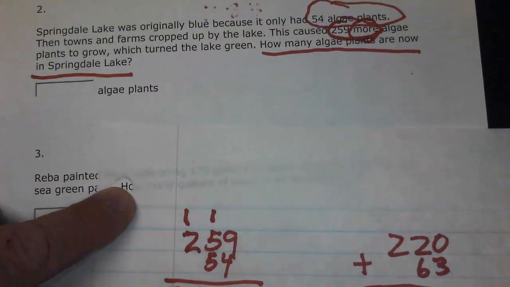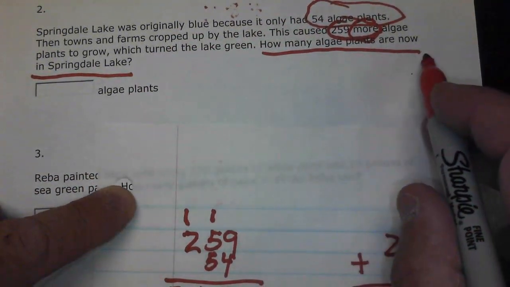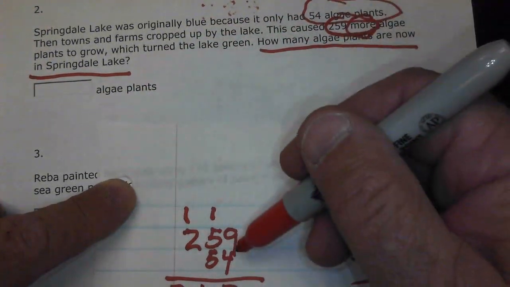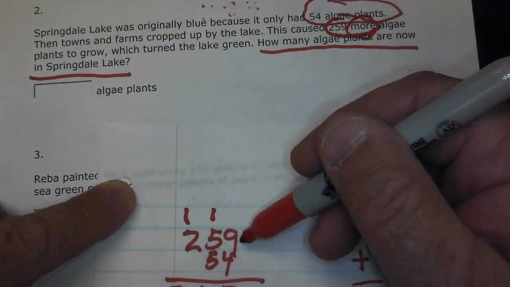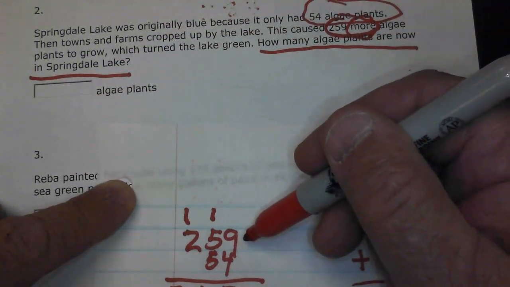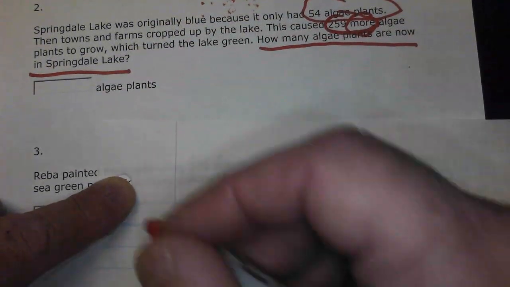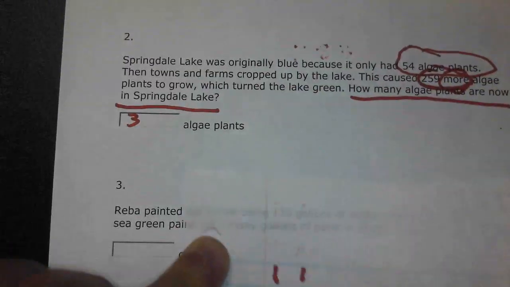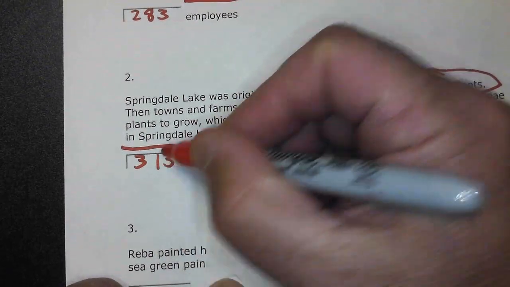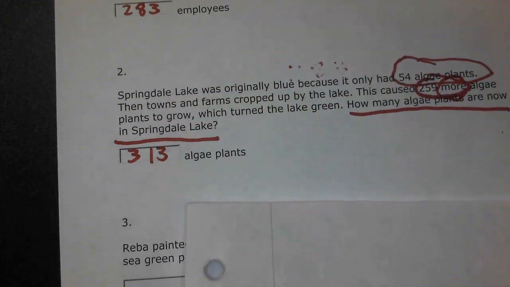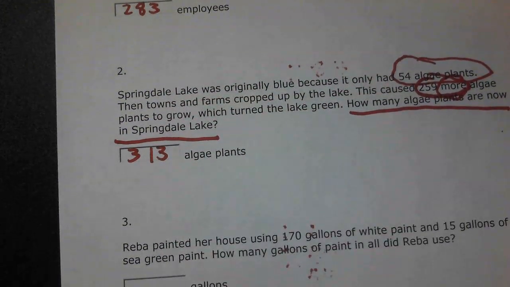And then I check my problem. How many algae plants are now? Well, when we had 54 before, and then we added more algae at 259, we came up with the answer of 313. Okay? So we have time for one more.